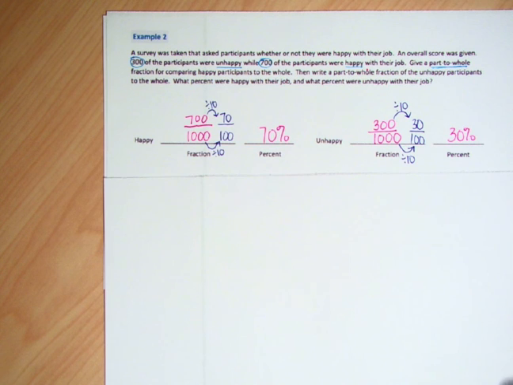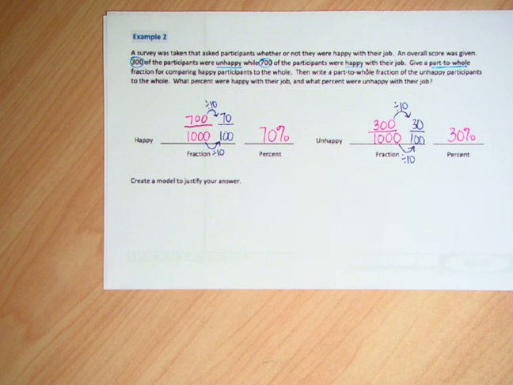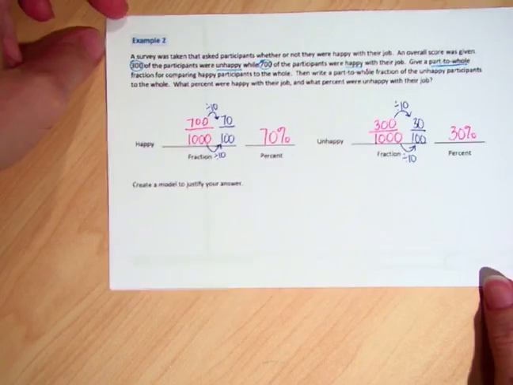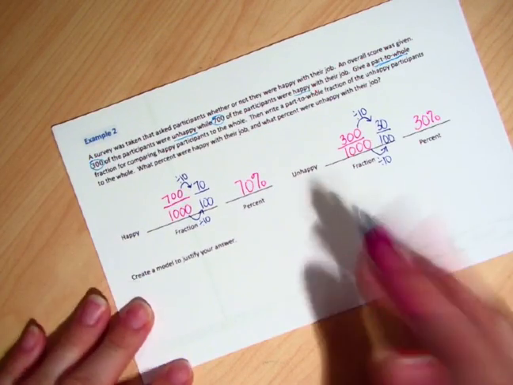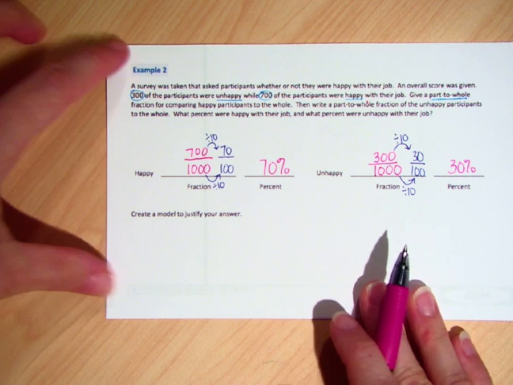Then it says create a model to justify your answer. All right, we haven't done a double number line in a while. Let's try that. That sounds like fun. I'm going to just do it on the bottom here. All right, a double number line. So we need a number line first of all. Put some space.